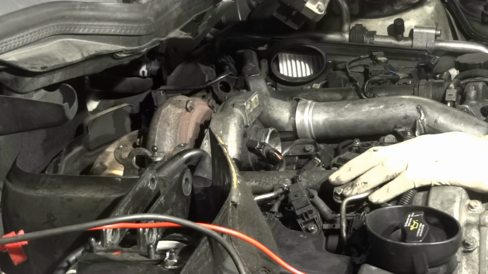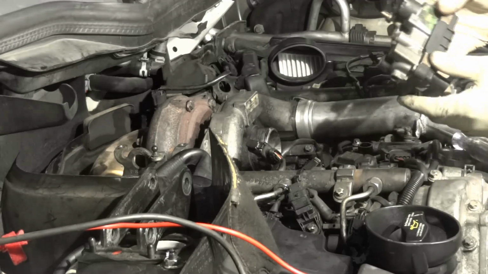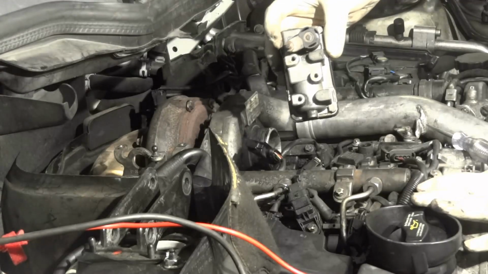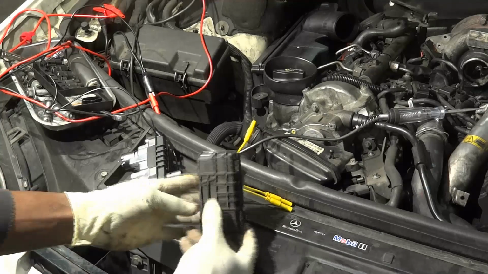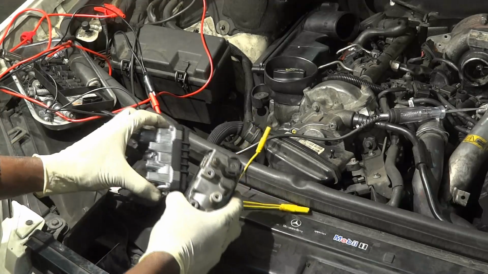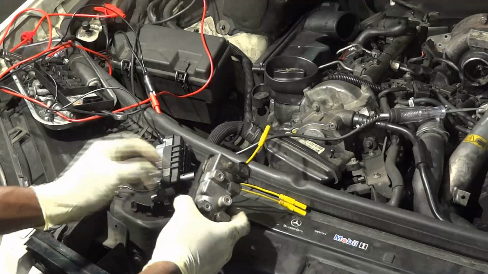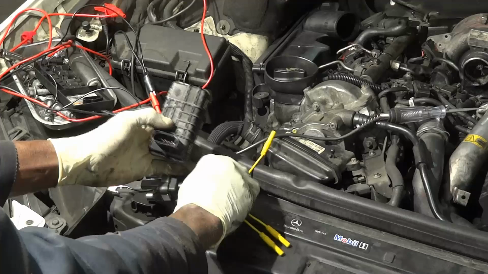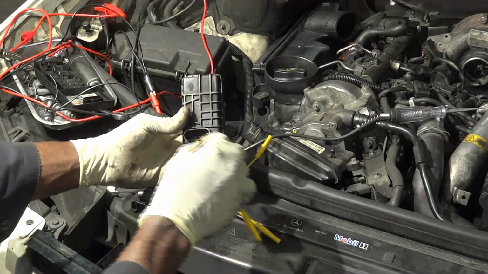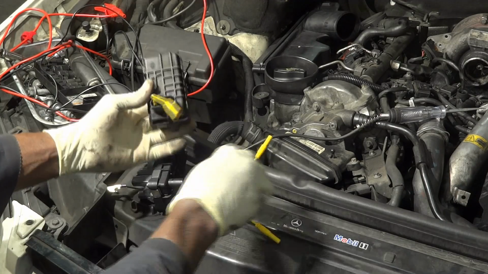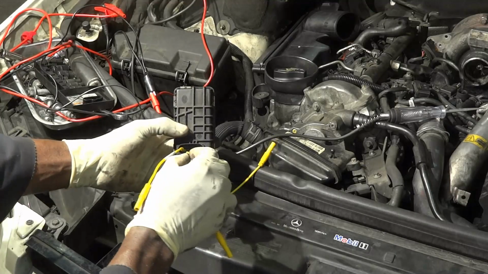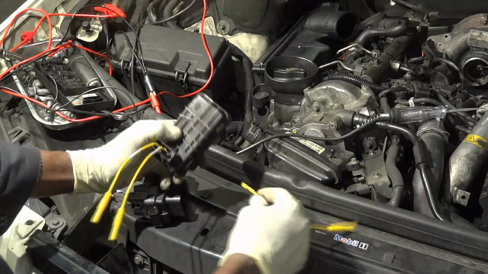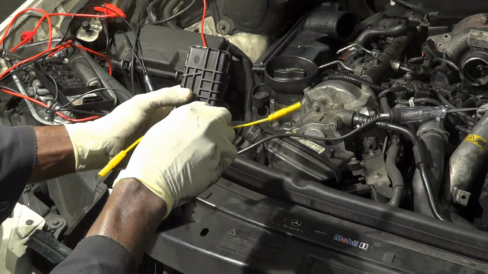Okay, it's got 3 bolts down here. 1, 2, 3. All right, so here is the old actuator, and let's do the same test on this actuator. I know it's bad. I already tried that, but let's just double check one more time. So this is gonna go right here, and then this is gonna go right there, and then this one is gonna go right in here.